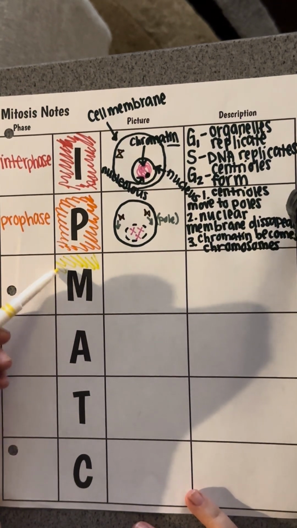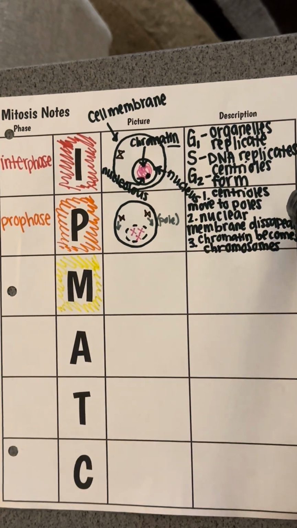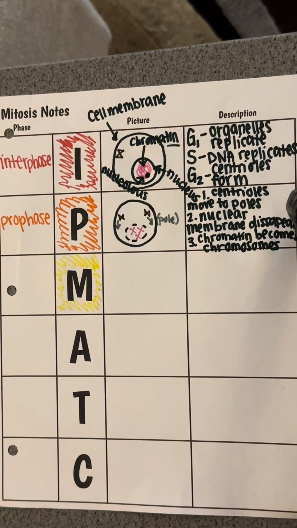Metaphase, I'm going to color it yellow. I'm going to write in gray just so we can see what's actually being written. So this is metaphase.